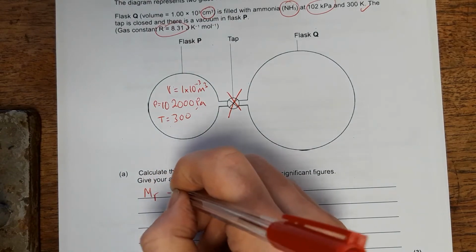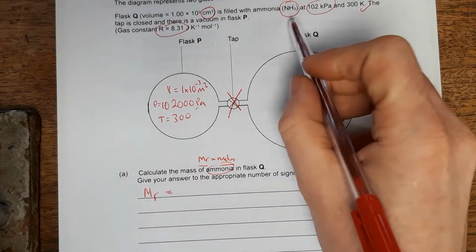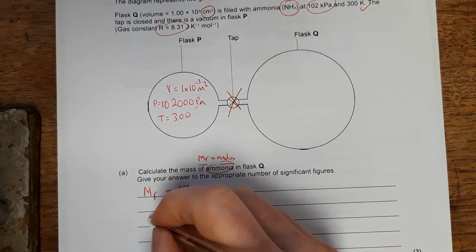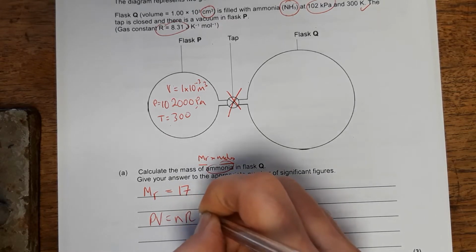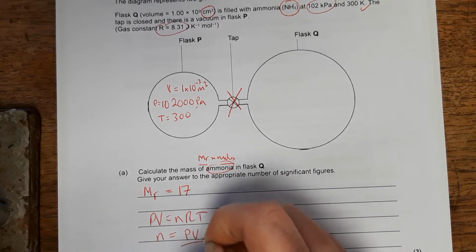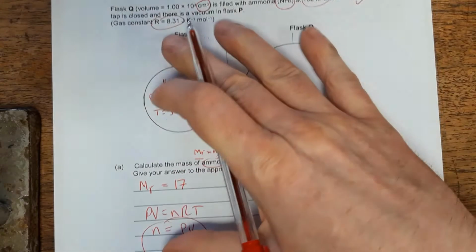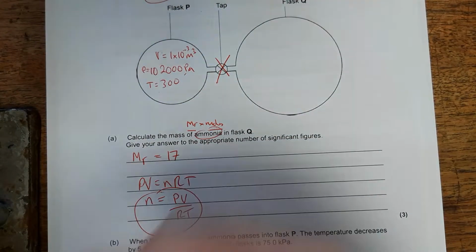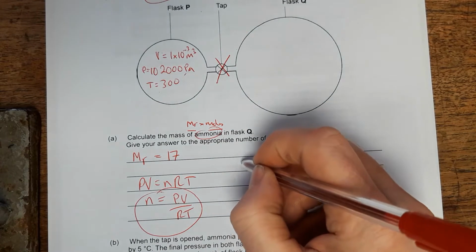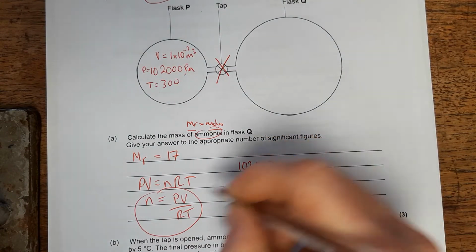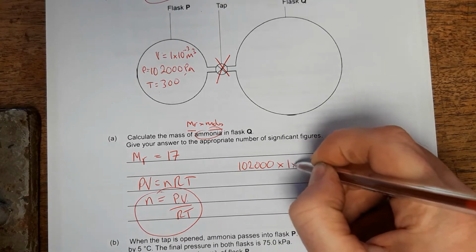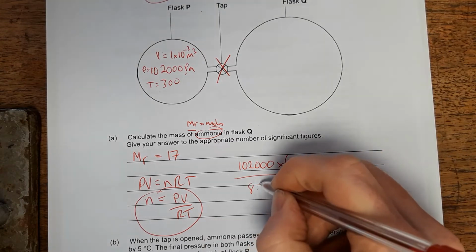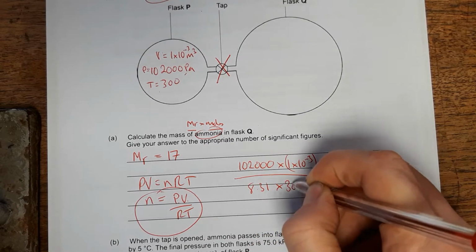First thing I'll do, MR of ammonia is 14, 15, 16, 17. MR equals 17. Probably not worth a mark, that. Moles. PV equals nRT. n equals PV divided by RT. If you're struggling with that rearrangement, you shouldn't be doing A-level chemistry. I promise you, you really shouldn't. Right, n equals PV over RT. So then you would go 102,000 times V, which is 1 times 10 to the minus 3, divided by 8.31 times 300.